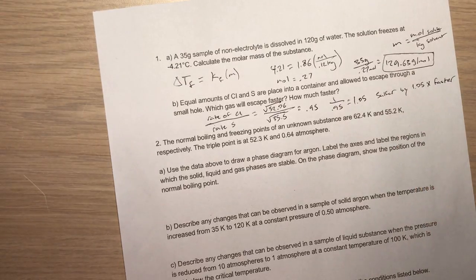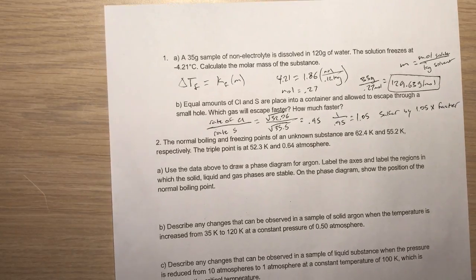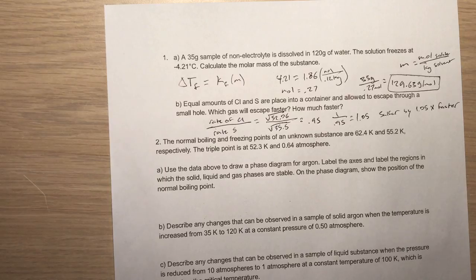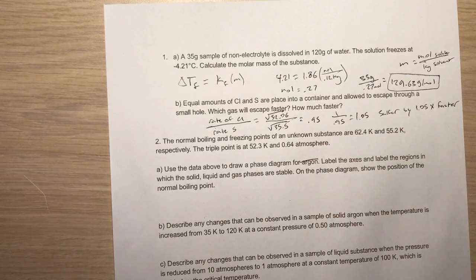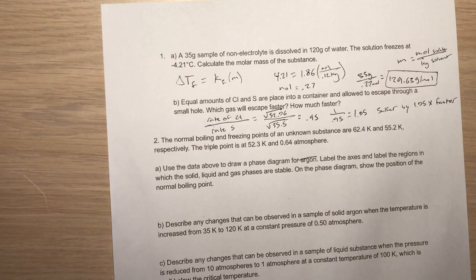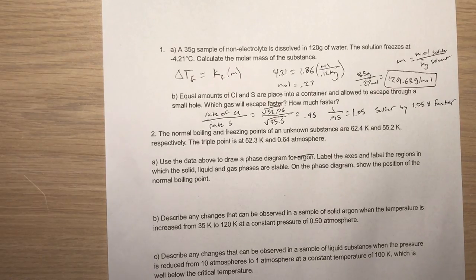Alright, on number 2. The normal boiling point and freezing point of an unknown substance are 62.4 Kelvin and 55.2 Kelvin respectively. The triple point is at 52.3 Kelvin and 0.64 atmosphere. Use the data above to draw a phase diagram for the unknown substance. Label the axes and label the regions in which solid, liquid, and gas phases are stable. On the phase diagram, show the position of the normal boiling point.